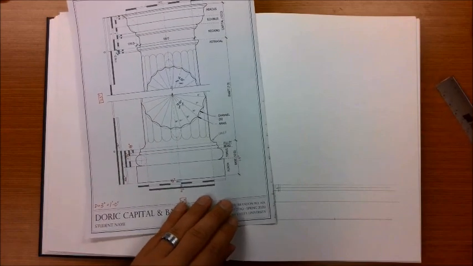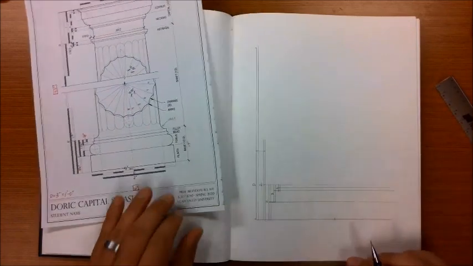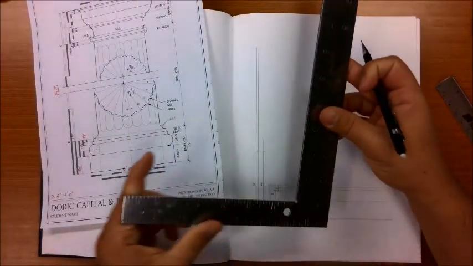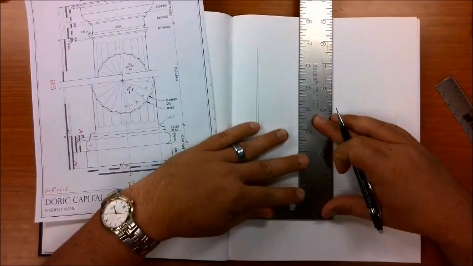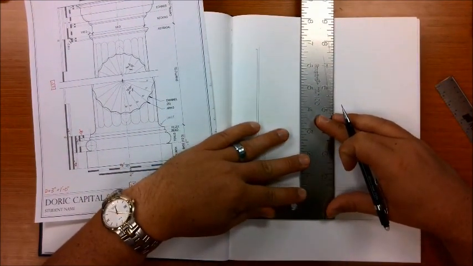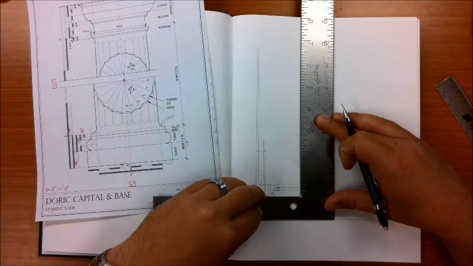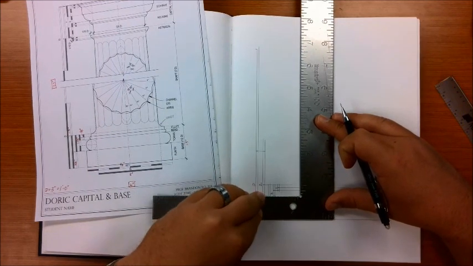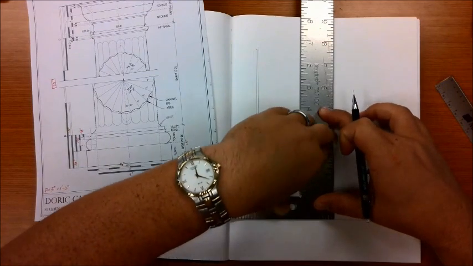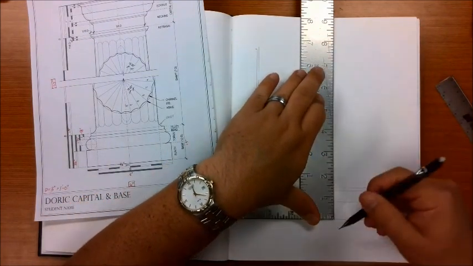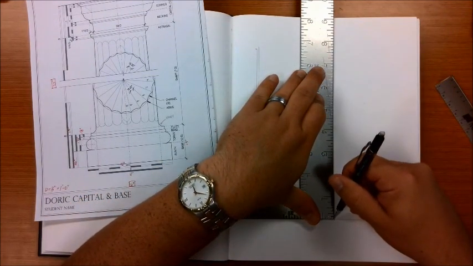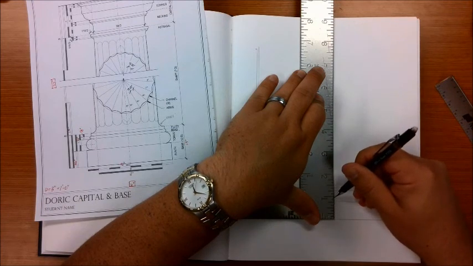And what we need to do now, once we've marked that, is draft this center line. I'm going to use my triangle or my builder square to get a nice perpendicular line. And for our line type, we're going to do a dash dot.